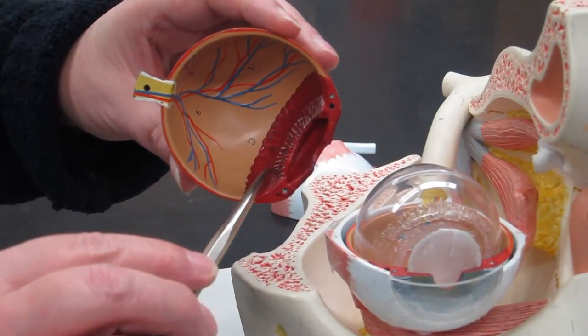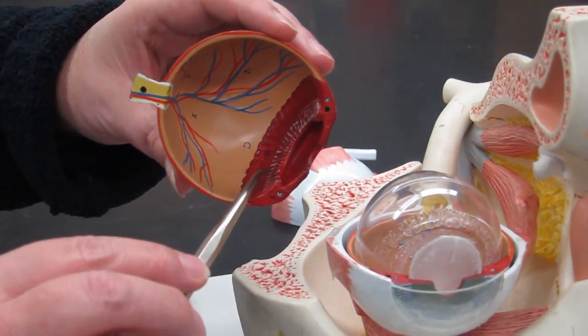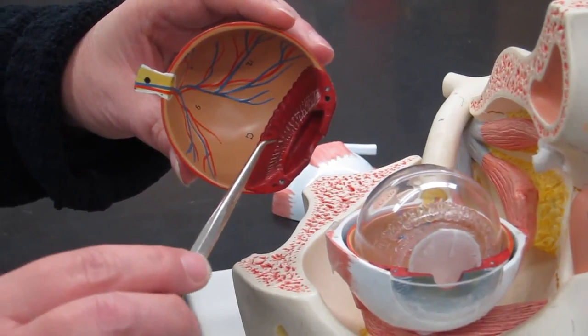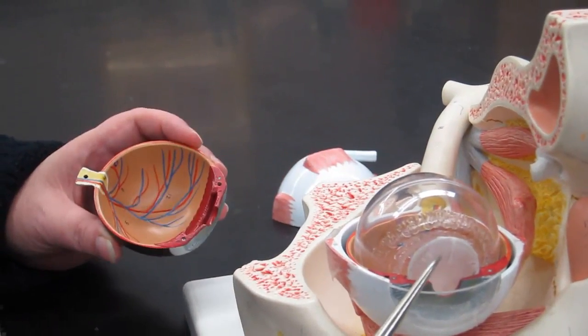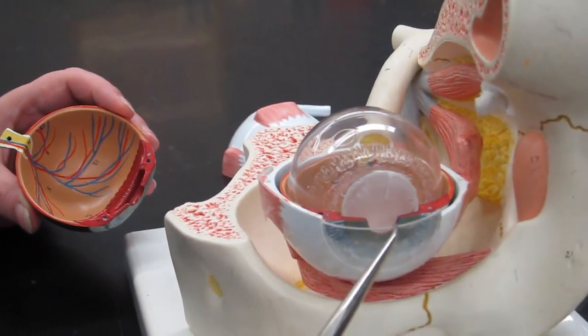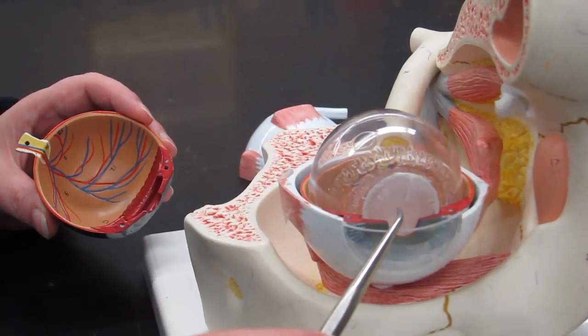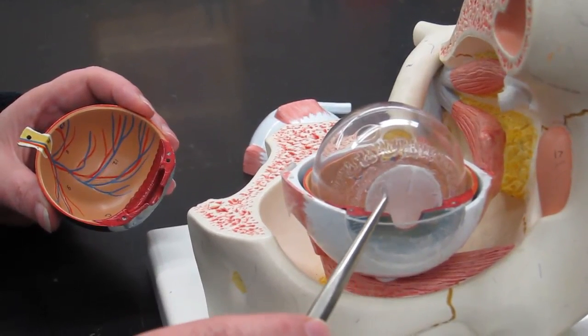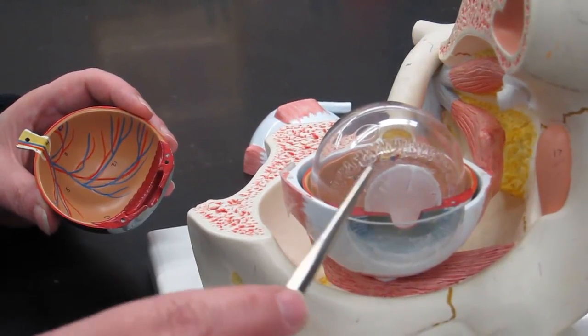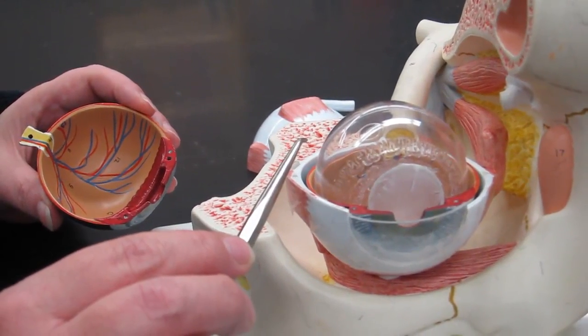Okay, and the ciliary bodies are also muscles. And they have little suspensory ligaments attached to them. And those ligaments go to this structure, which is the lens. And our light has come in through the pupil, it hits the lens, and this is the structure that focuses the light on the retina.